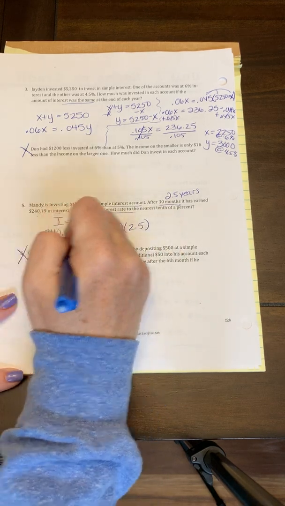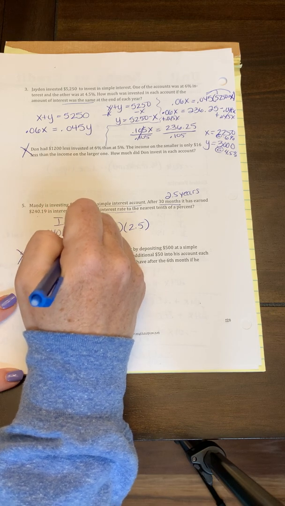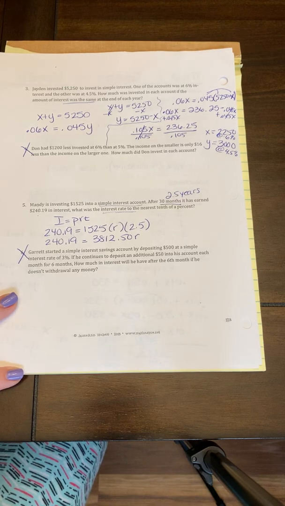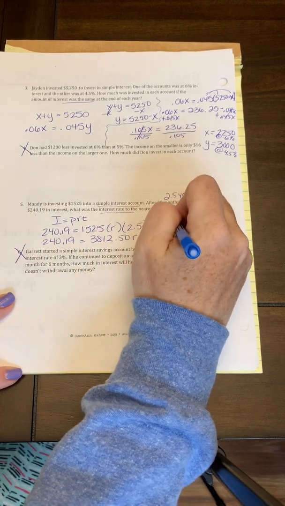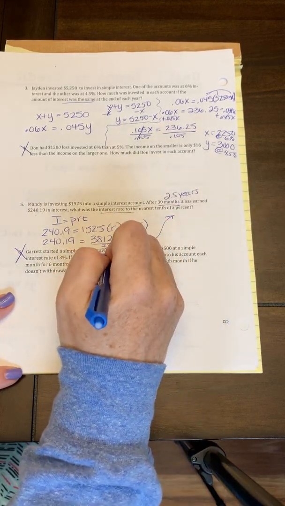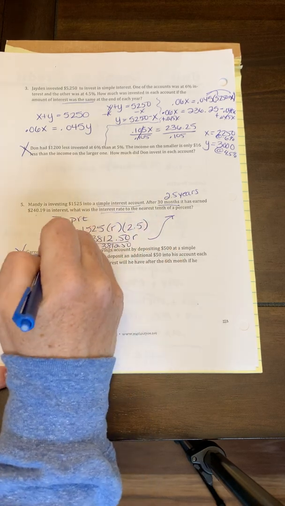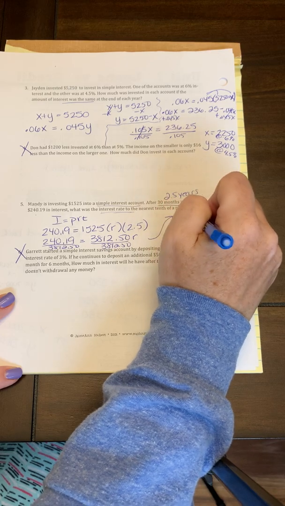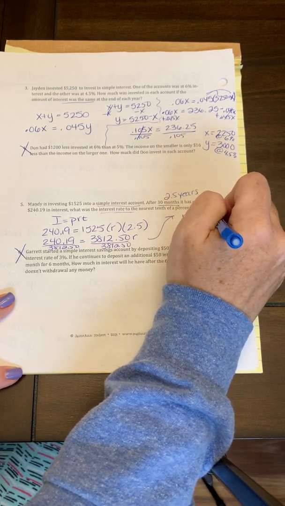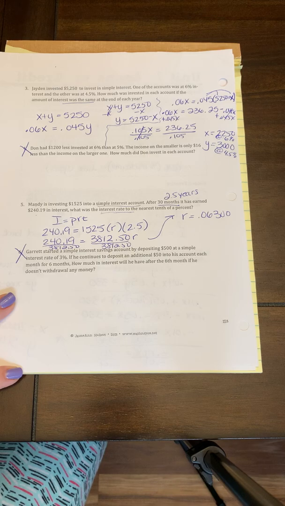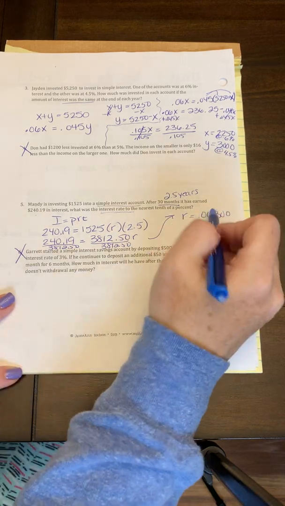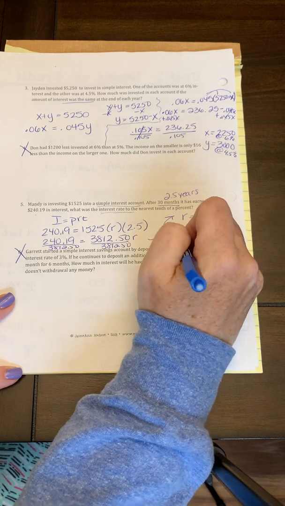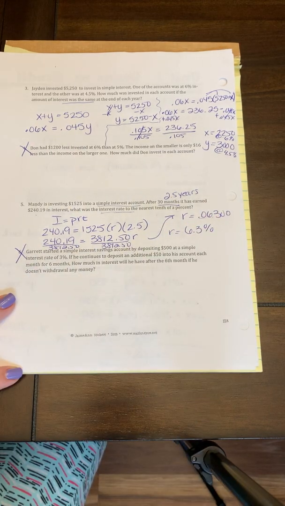Multiply these, and you're solving for R, so you're going to divide. Your R comes out to be 0.06300. So this is your rate. We bump it over 2 places and we end up with 6.3% as my R, or my rate.